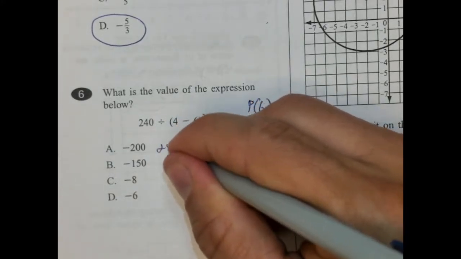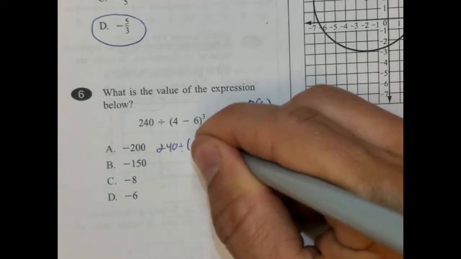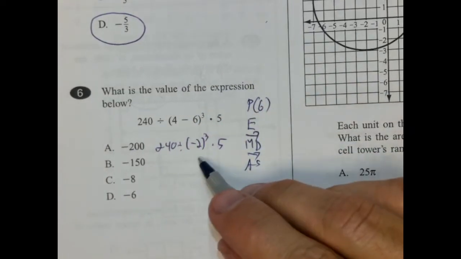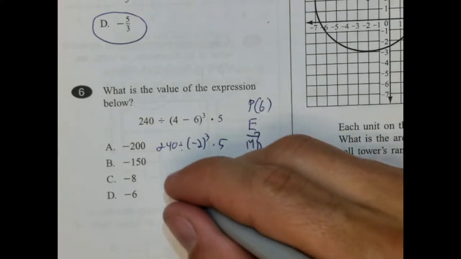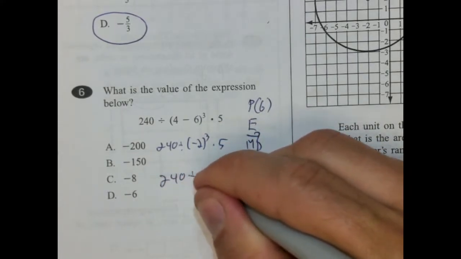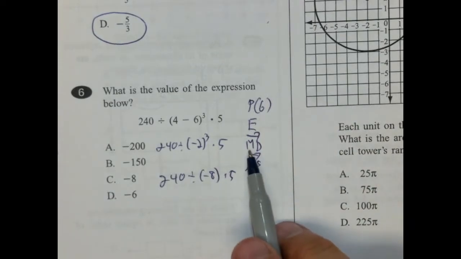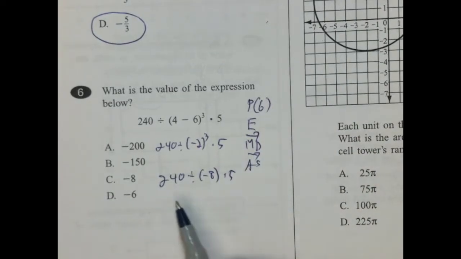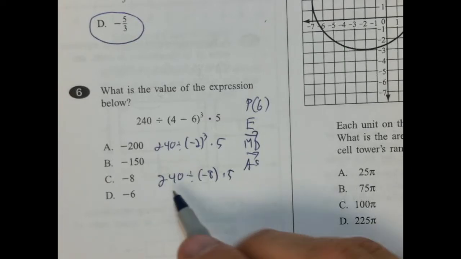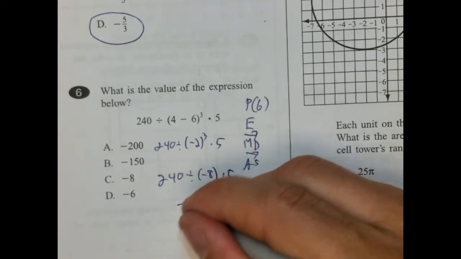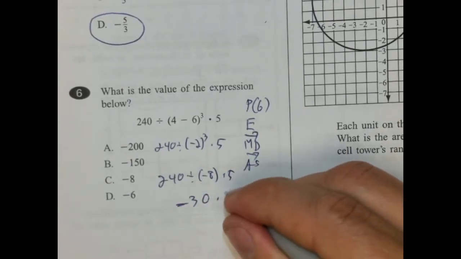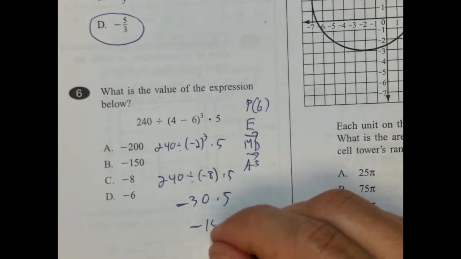So 240 divided by negative 2 to the third power times 5. We have exponents, so negative 2 to the third power would be negative 8. So 240 divided by negative 8 times 5. And we have multiplication and division as a single step from left to right. So we're going to do 240 divided by negative 8, which would be negative 30, times 5, which is negative 150.